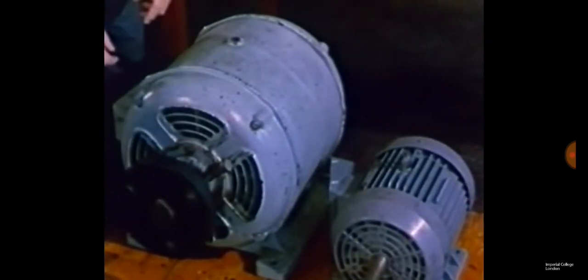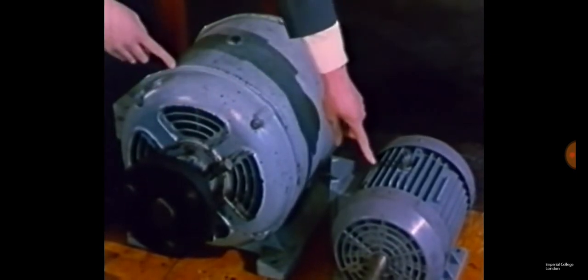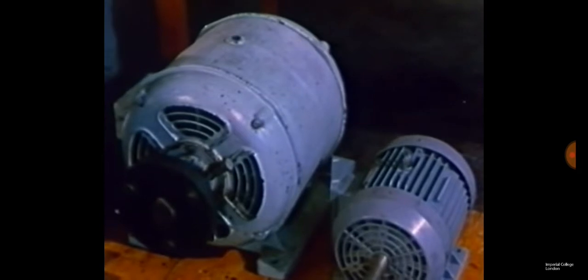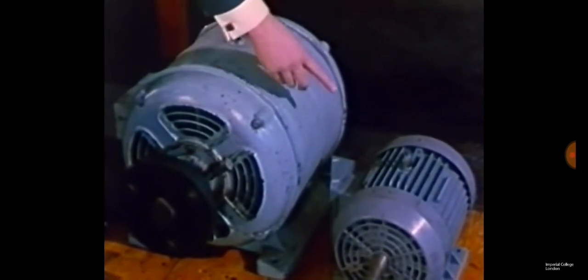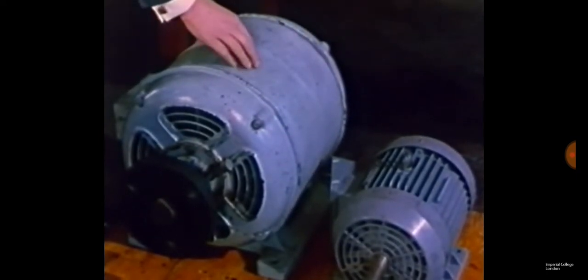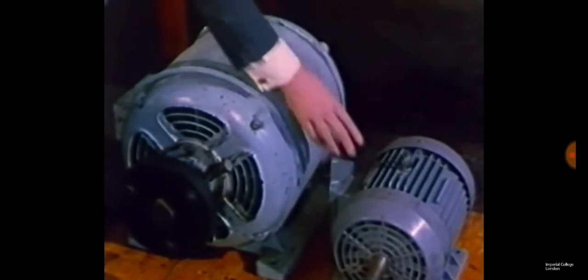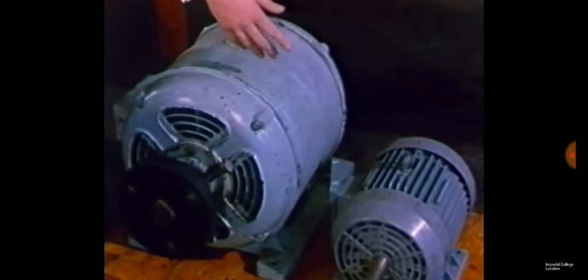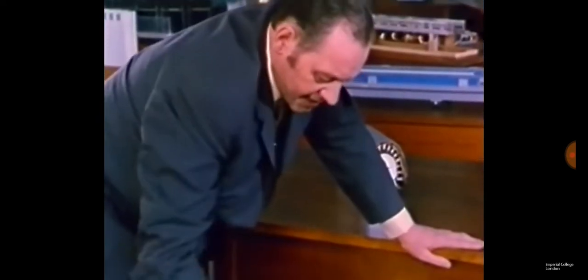Here are 2 electric motors. This one built in 1914 and this one 50 years later. Now, in the intervening time, new developments in insulating materials for the electric wire and new magnetic materials for the magnetic poles have resulted, together with an increase in the cooling facilities in the small machine, have enabled engineers to produce this dramatic increase in the power available from a given size of motor. But inside, the shape of the 2 machines is the same.